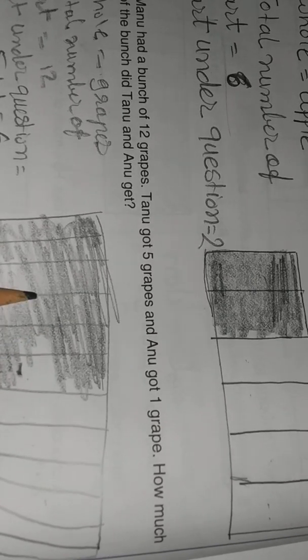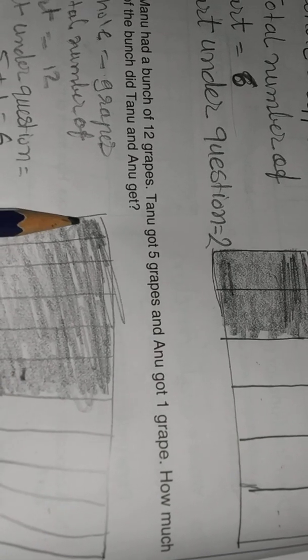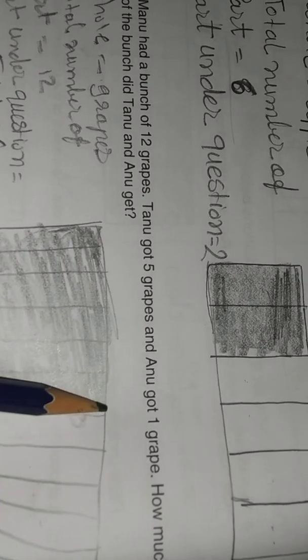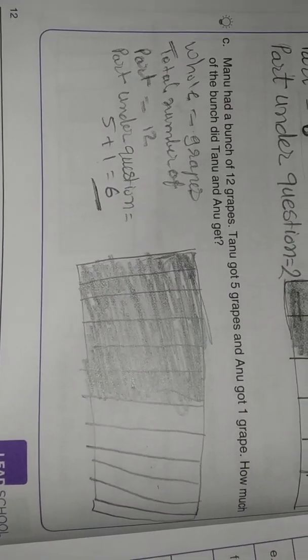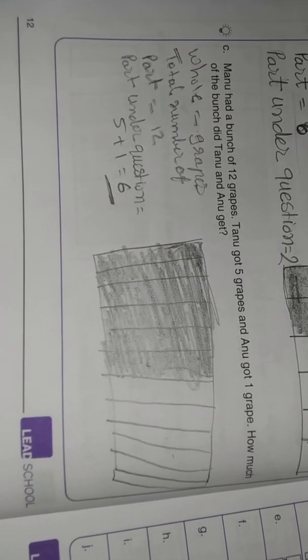I am shading here, but you have to do the coloring also if you have the color there. So students, what you have to do, look at this. I'll give you 1 minute, so you have to complete your work and write it down in your rough book.